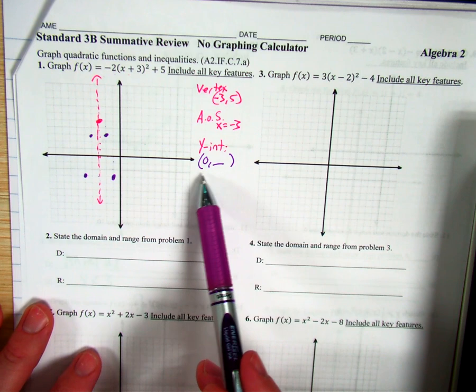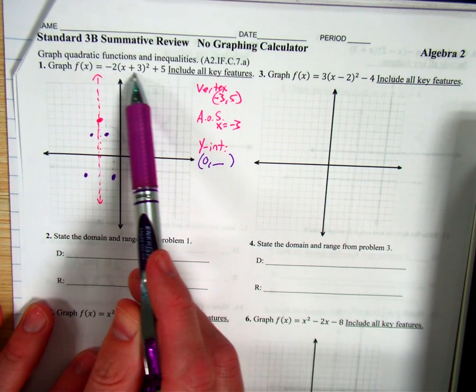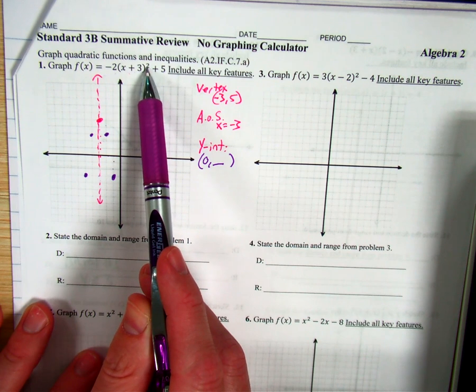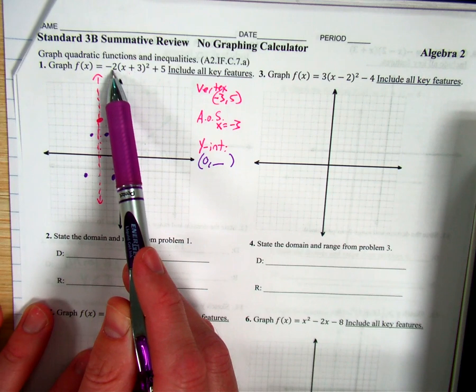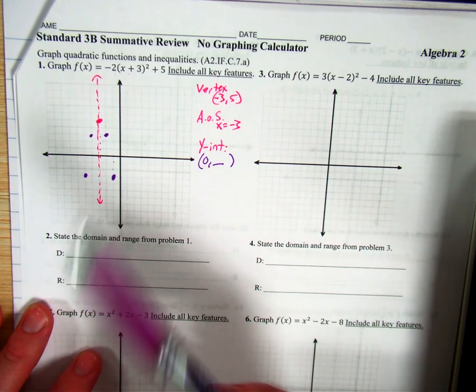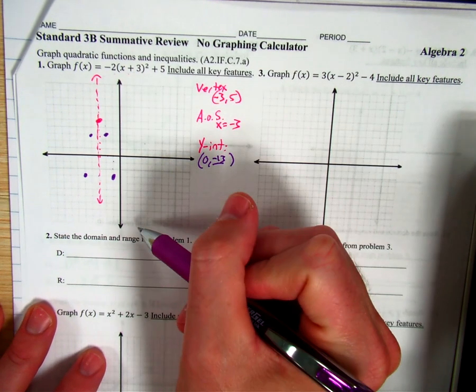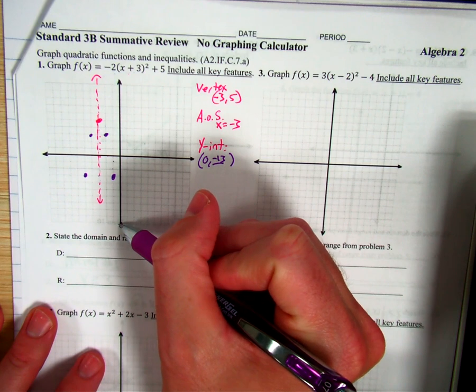Let's plug 0 in. 0 plus 3 is 3. 3 squared is 9. 9 times negative 2 would be negative 18, and then plus 5 is negative 13. So that is off the graph. We can kind of do our best here.